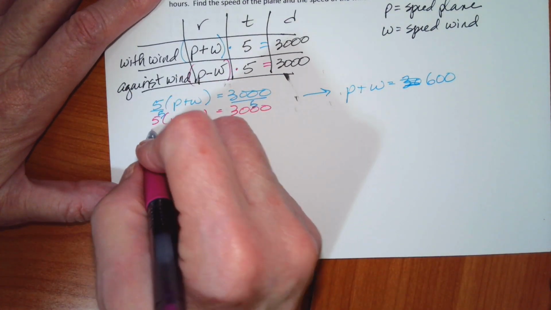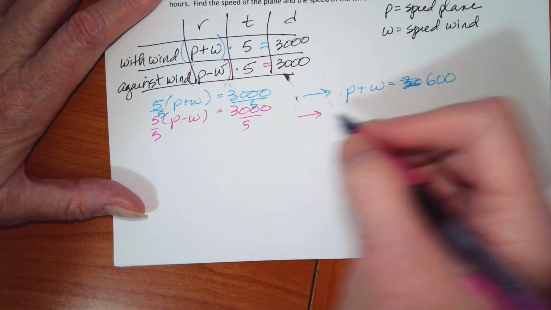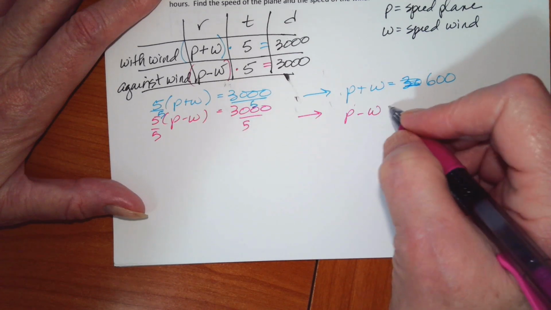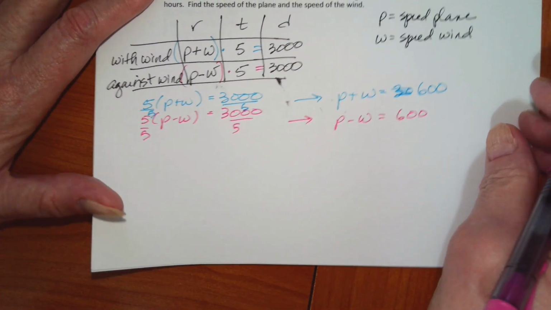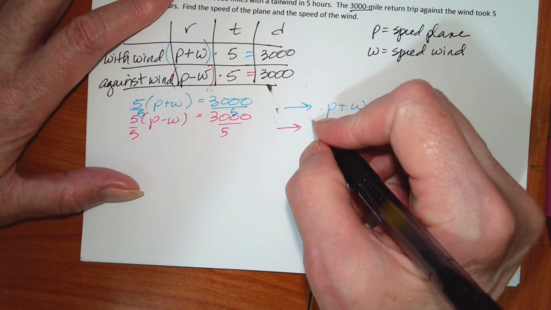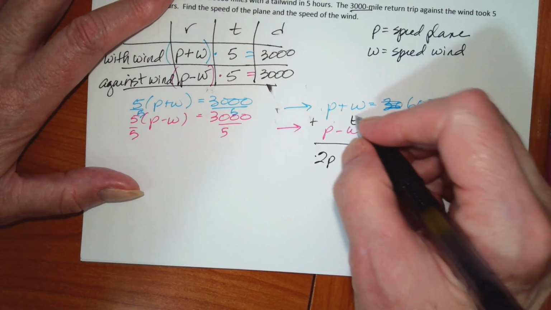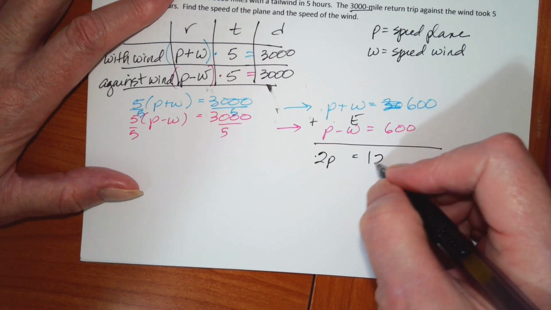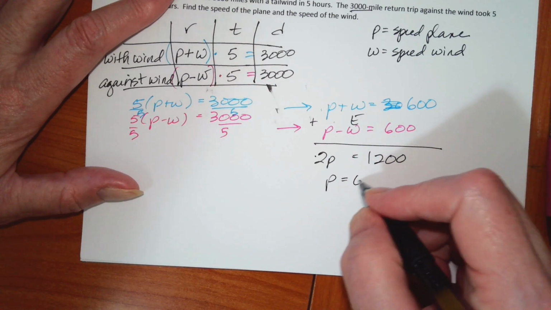I do the same thing here. I can divide by 5. I should have left more room here. Sorry about that. And this equation becomes P minus W is equal to 600. Okay, well this is actually set up for elimination. So that gives me 2P, this is eliminated, is equal to 1200. So P is equal to 600.